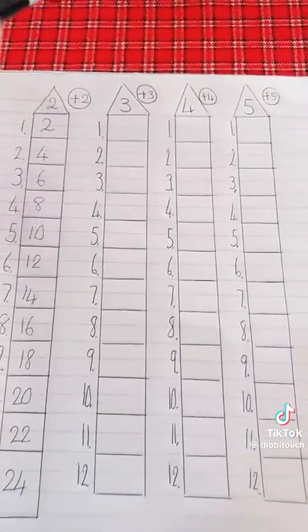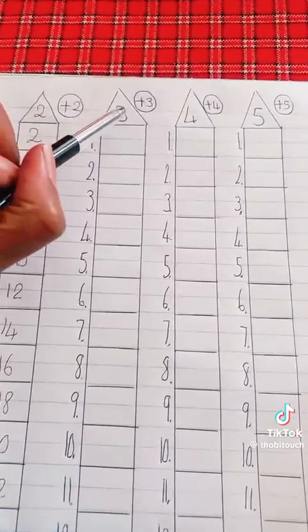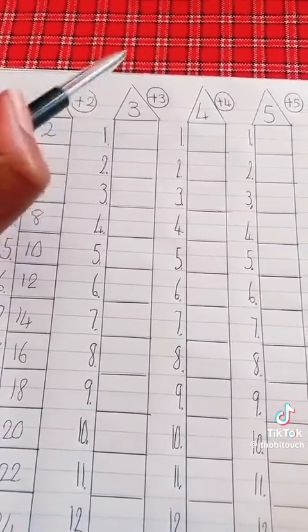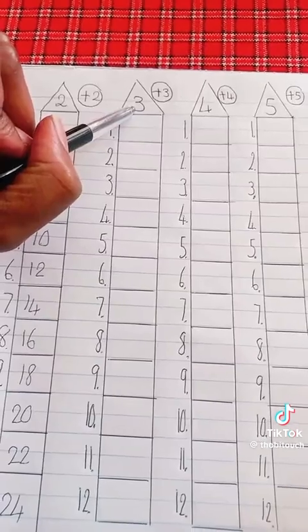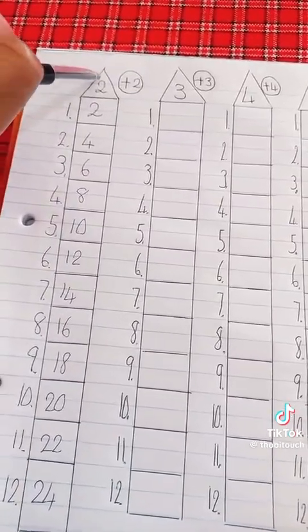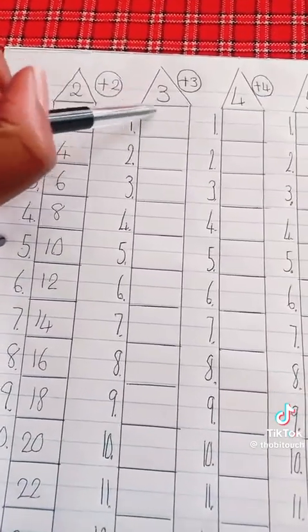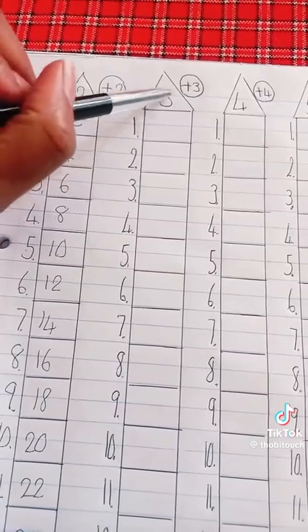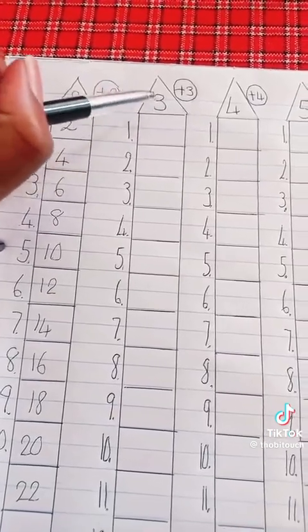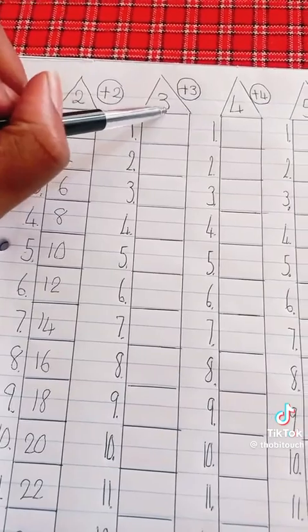So what is the first rule of the house method? In the roof, you're going to put the number that we are counting in. Here we are counting in 2s, so in the roof, we have the number 2. Here we will be counting in 3s, so in your roof, you're going to put the number 3.